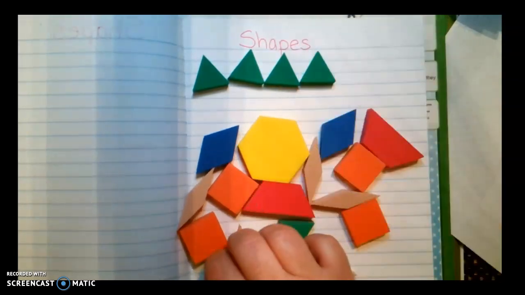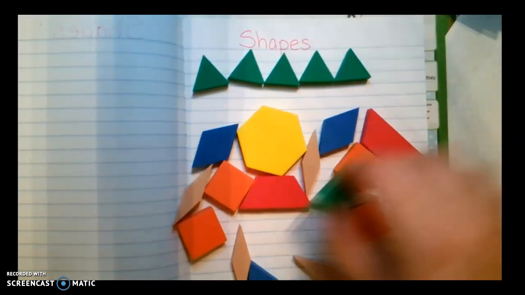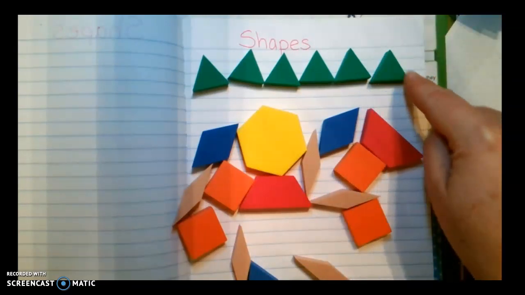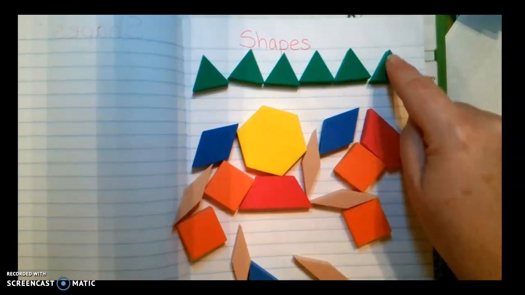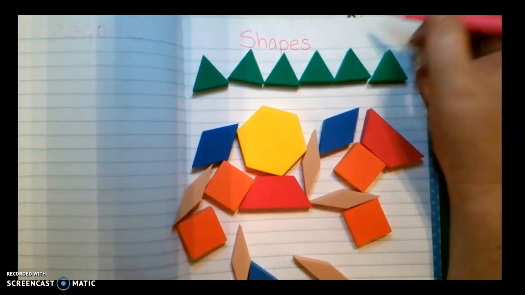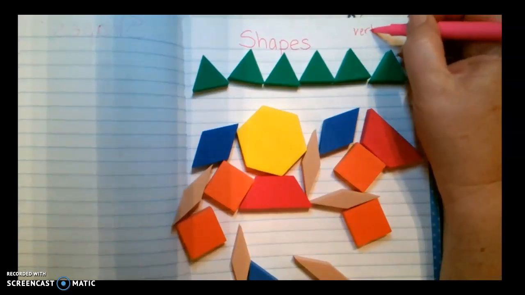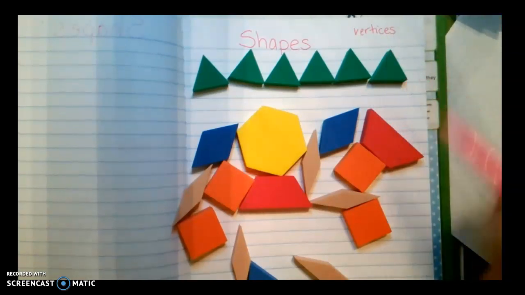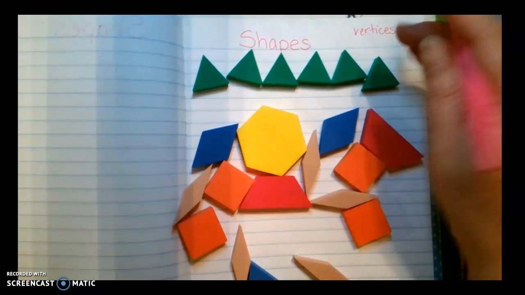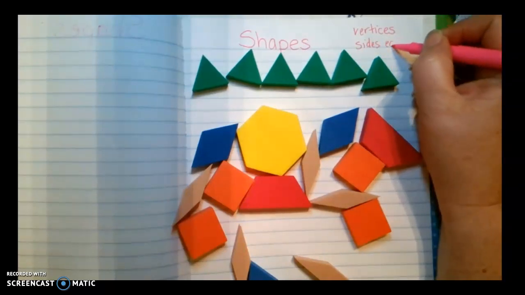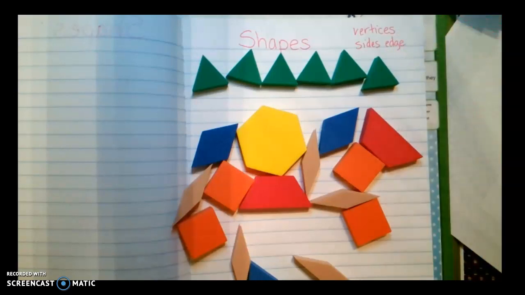I'm noticing this shape right here. This shape is called a triangle. I know it's a triangle because it has 1, 2, 3 sides, and it has 1, 2, 3 points. Those points have a very special name. Those points are called a vertice. So this has 1, 2, 3 vertices, and it has 3 sides. We can also call this an edge. So it has 3 sides or 3 edges.